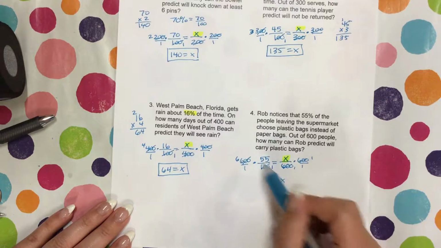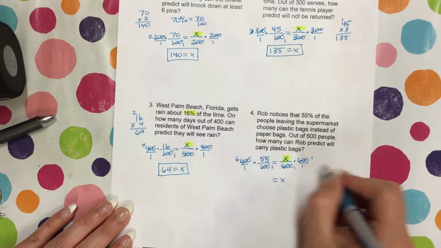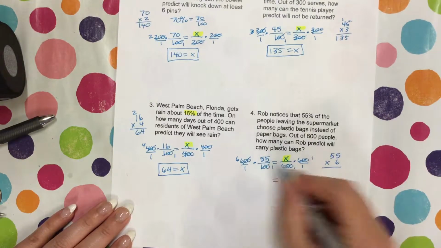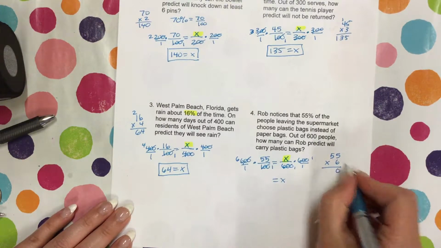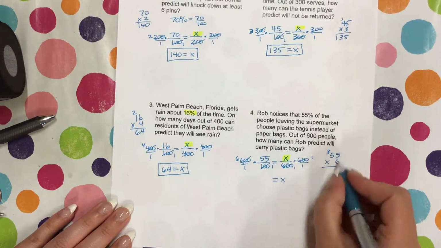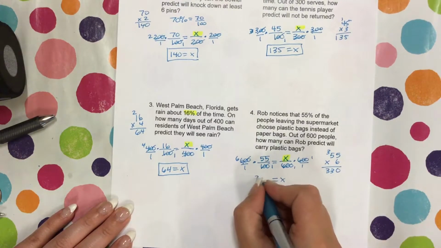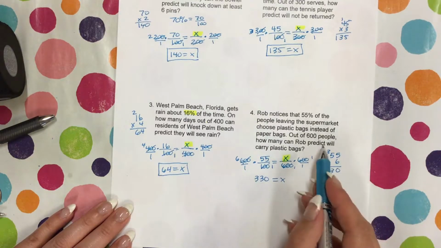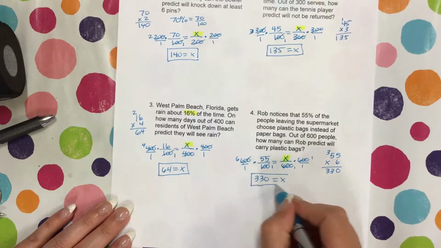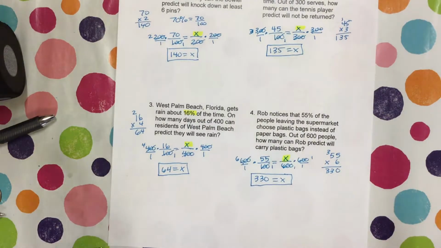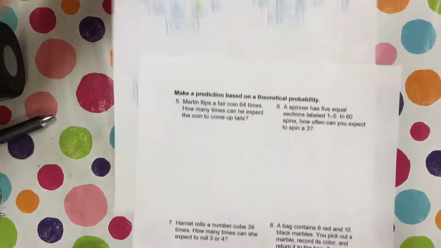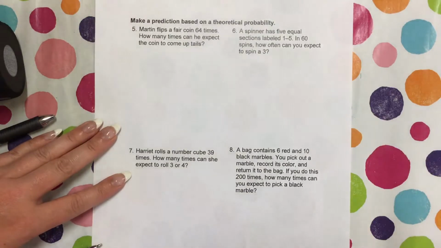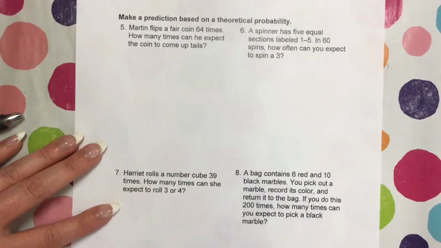Now we're just going to multiply across. 55 times 6. I'm going to take that off to the side to do really quick. 55 times 6. 5 times 6 is 30. Write the 0, carry the 3. 6 times 5 is 30 plus 3 is 33. So, yeah, 330. That would be the amount of people out of 600 who would carry plastic bags. All right, let's move on to the next page. For these problems, we're going to be making a prediction based on theoretical probability.